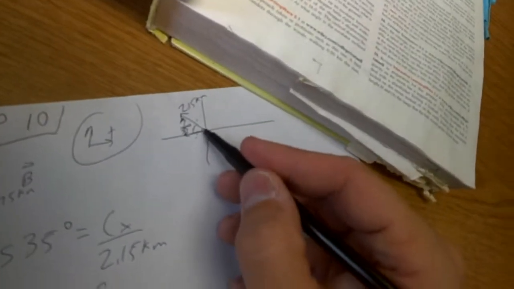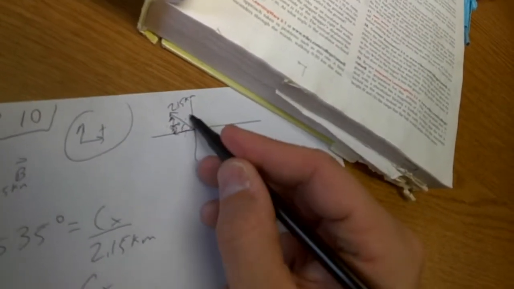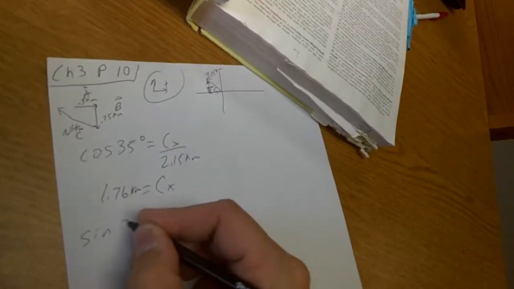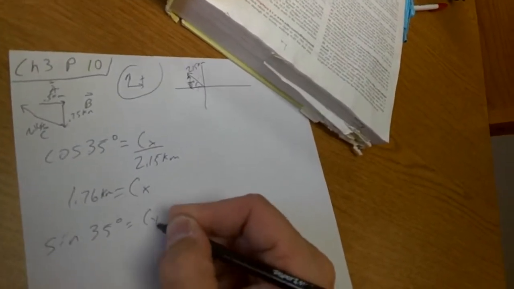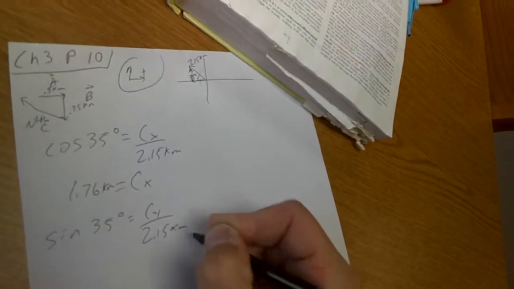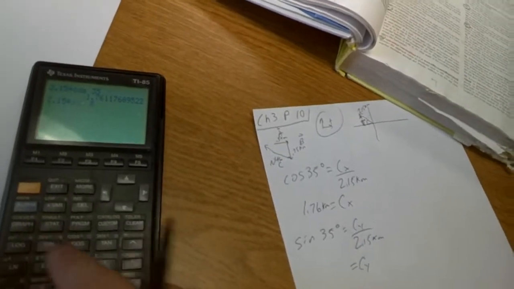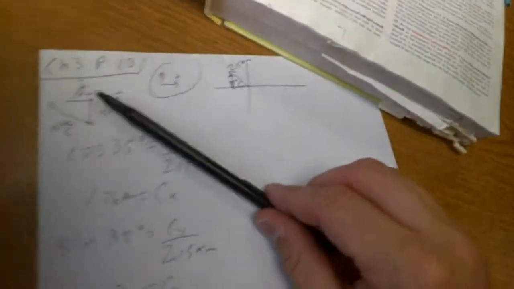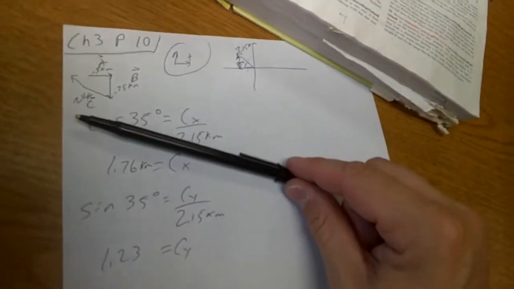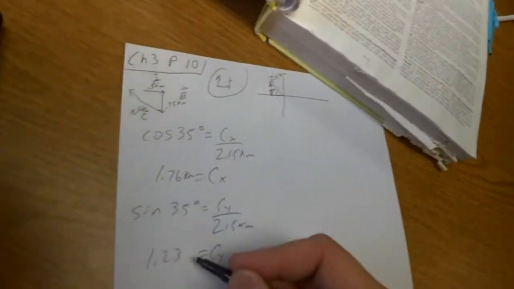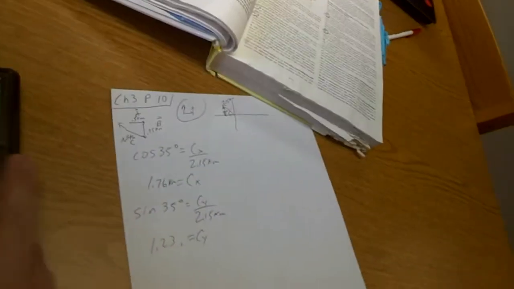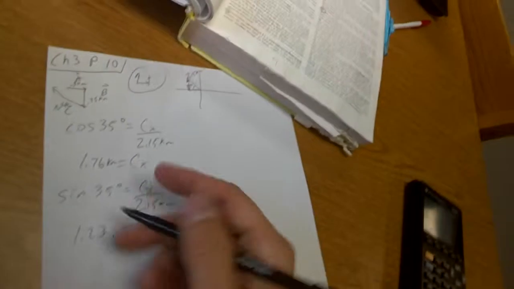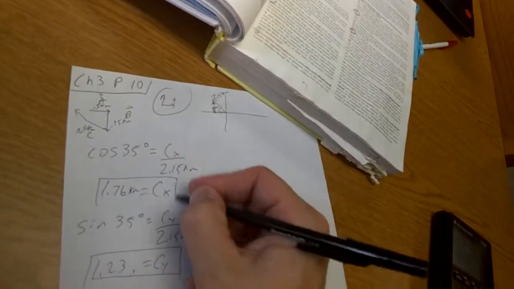And if x is cosine, y should be sine. Let's double check. For the y component, that's opposite of this angle, and there's the hypotenuse, so it is sine. So sine of 35 degrees equals the opposite over the hypotenuse. So Cy will be 2.15 times the sine of 35, 1.23. And if we think about 35 degrees, which is way less than 45, the x should be bigger than the y, in this case just a little bit, and it is. So we didn't make any mistakes flipping those trig functions or accidentally being in radians. So we've got our Cx and our Cy.